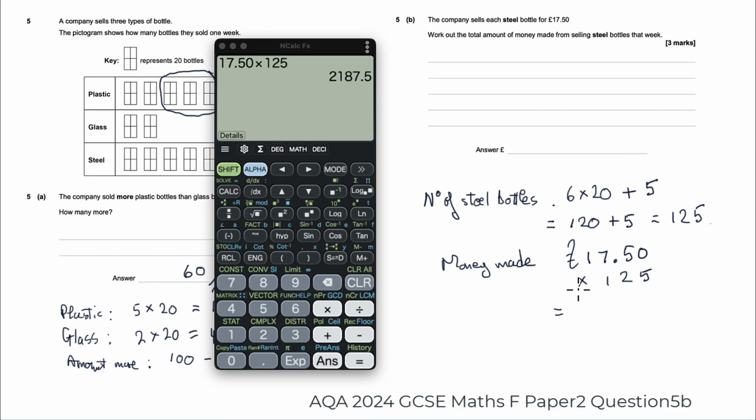It's £2,187. Now that 0.5 is not 5 pence, that would be 0.05. So this is 50 pence, not 5 pence. So there's your final answer, £2,187.50. Let's write that in. So that's question 5B.